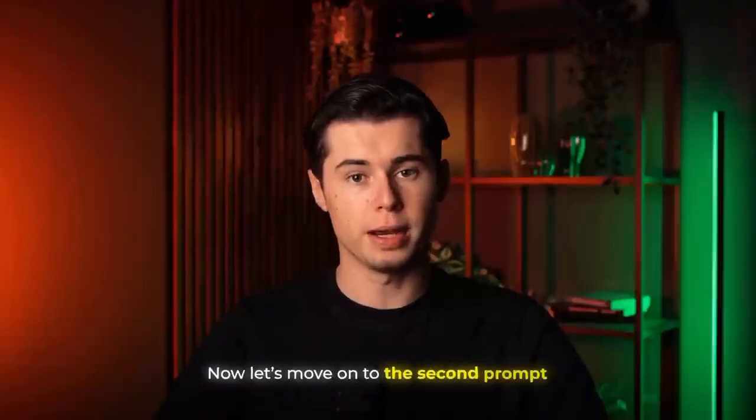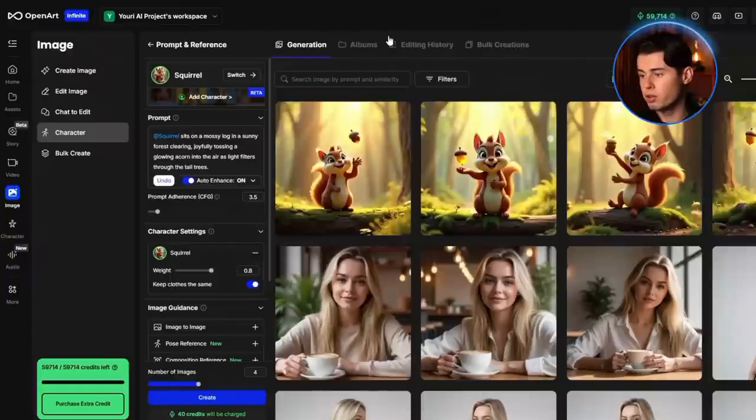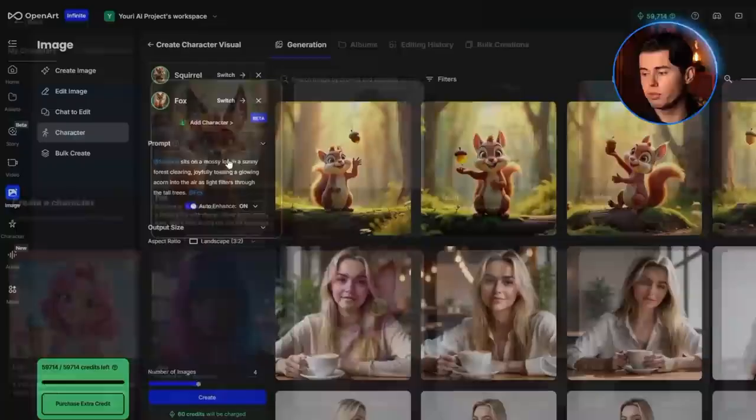Now let's move on to the second prompt. This one uses a character 2, which in our case is the fox. To add him, I just click on the add character button, and now he shows up in the UI.